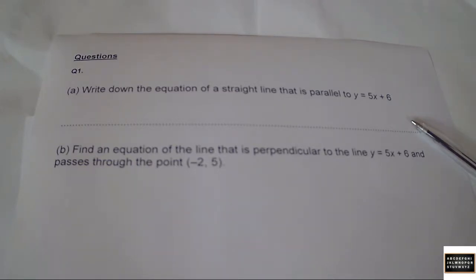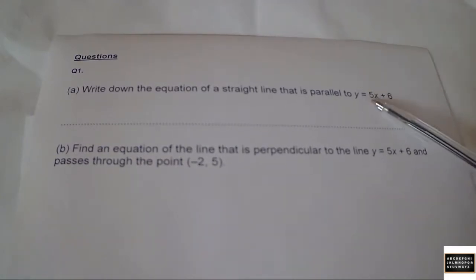Right, here we are then. We're looking at these questions here. All of them building up in difficulty as we go through, and primarily just talking about straight lines and so on. This first question talking about equations of a straight line that is parallel to this particular line, y equals 5x plus 6.